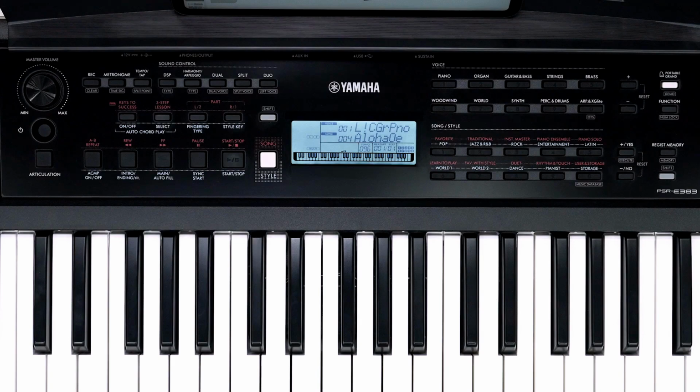The Keys to Success lesson feature lets you concentrate on the key points, enabling you to play songs and enjoy lessons step by step. Make sure that the song icon is shown on the display. If the style icon is shown, press the Song Style button.